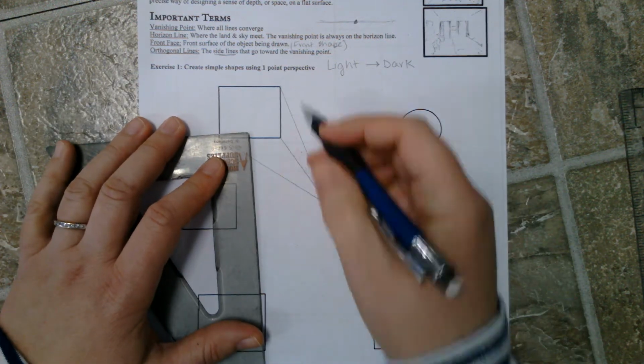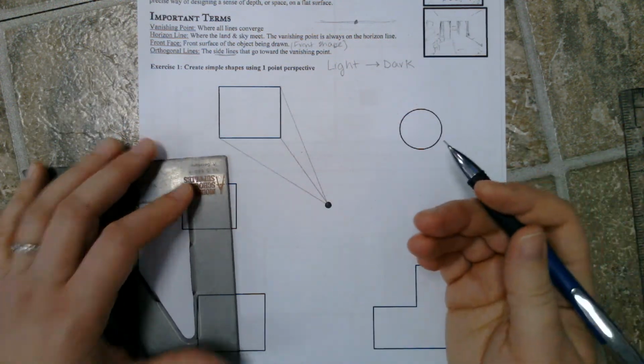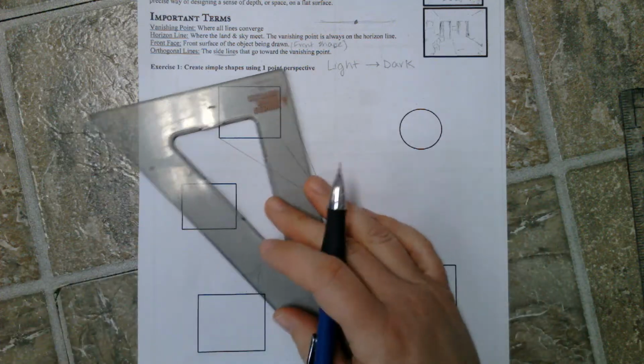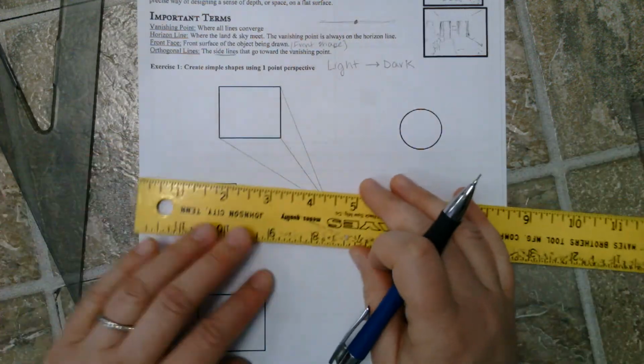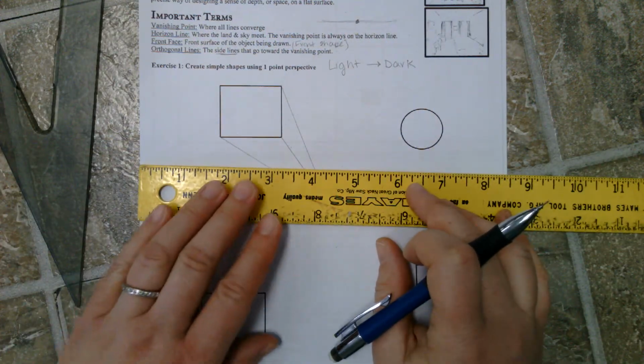Now, next, we have the front lines. We need to create the back lines. Your ruler should have a flat edge, okay? Here we go, we have a flat edge. Best way to figure this out is if you line up to the edge of the paper, okay?